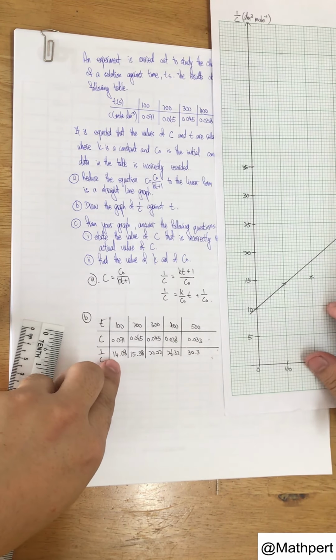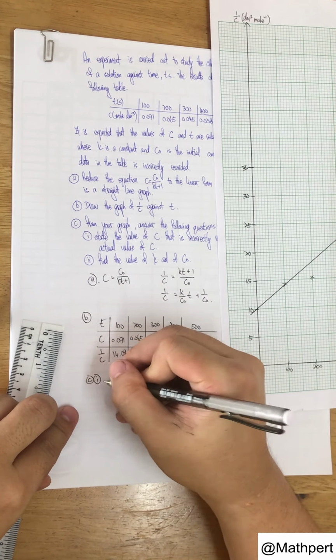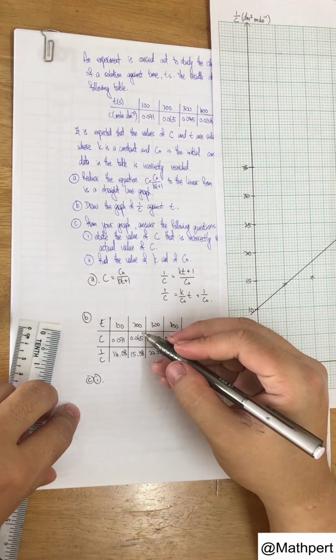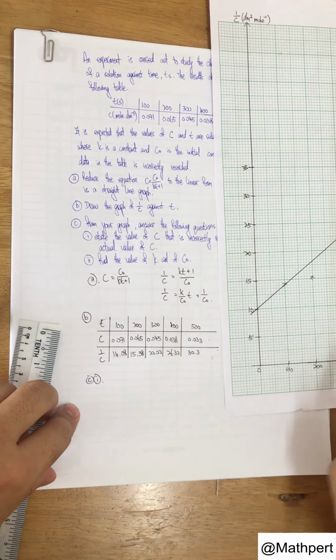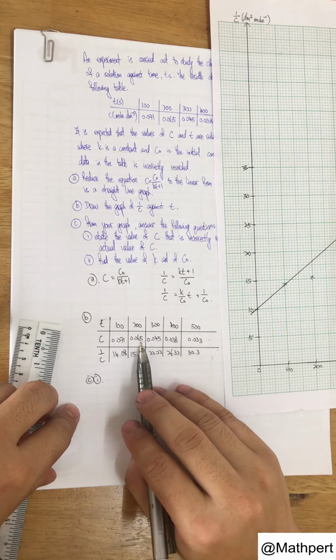Alright, so C part 1. When T is equal to 200, C is equal to 0.065.